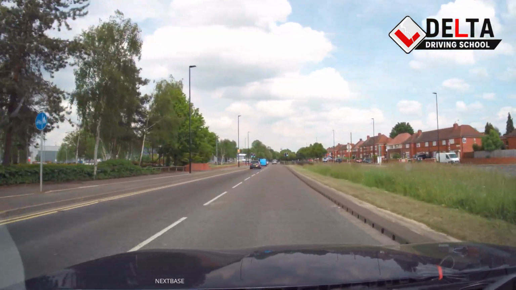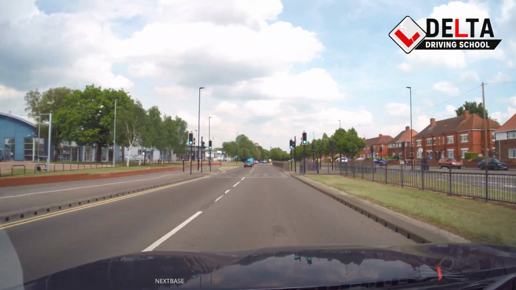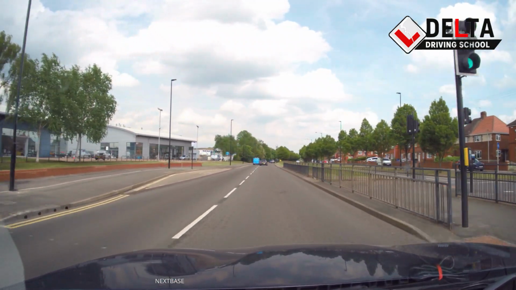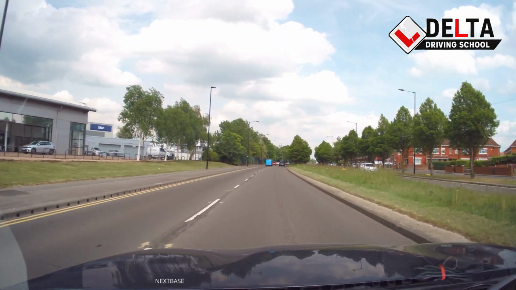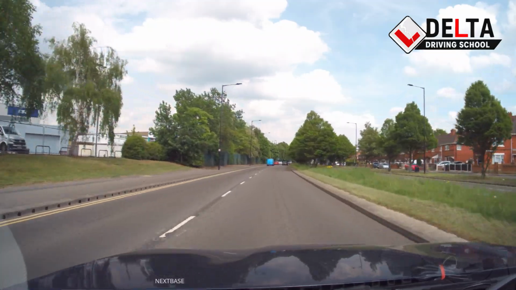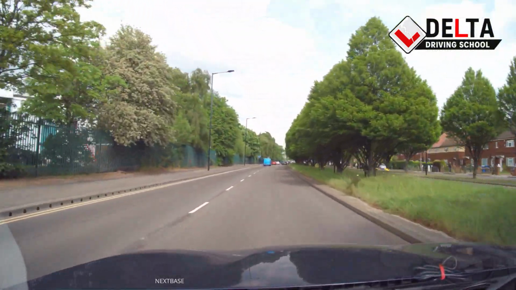Let's explore the essential rules, regulations, and general tips for driving on dual carriageways in the UK. Whether you're a new driver looking to build your confidence or an experienced driver seeking a refresher, this guide will help you feel more secure when driving on dual carriageway roads.